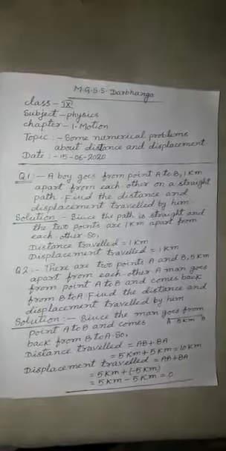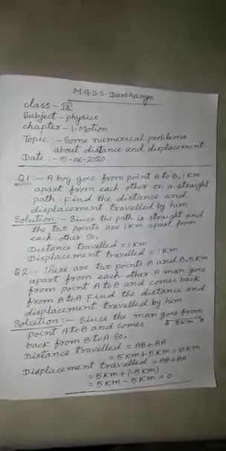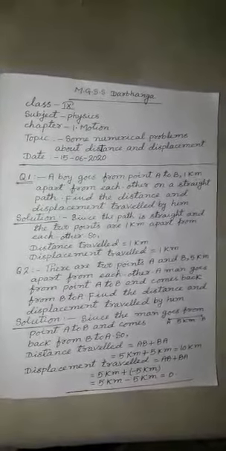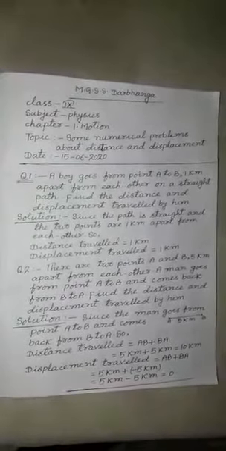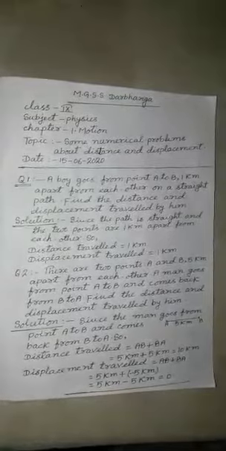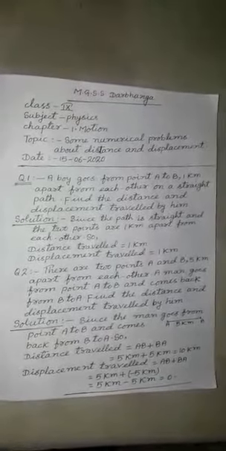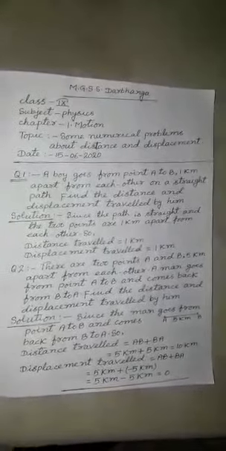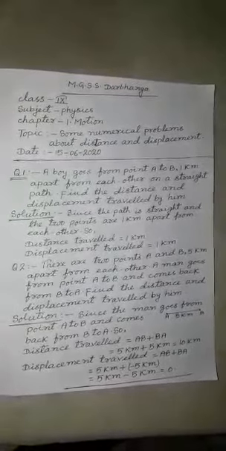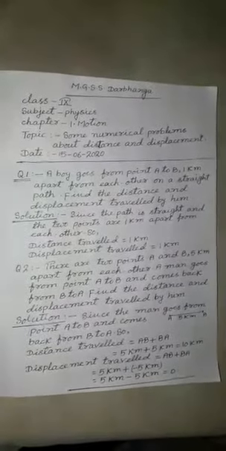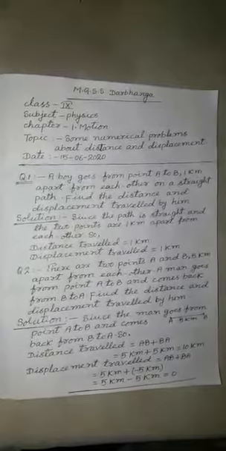Since they are on the same straight path, means there is no change in its direction. Therefore, in this condition, what will be the magnitude of distance and displacement? Just we will see it.